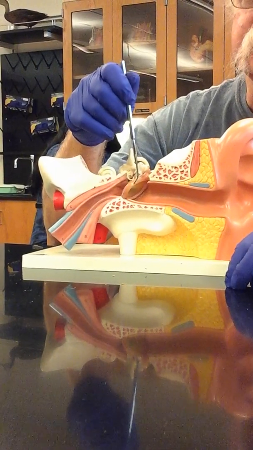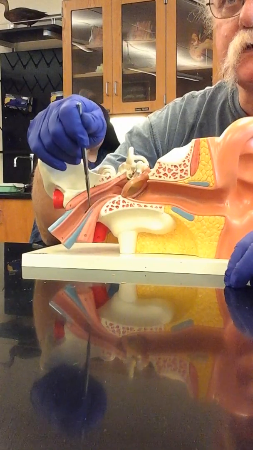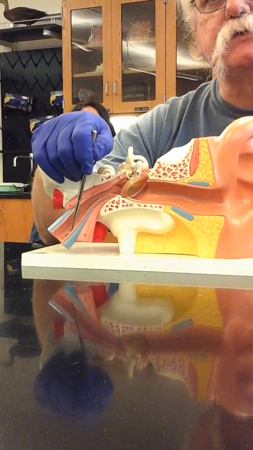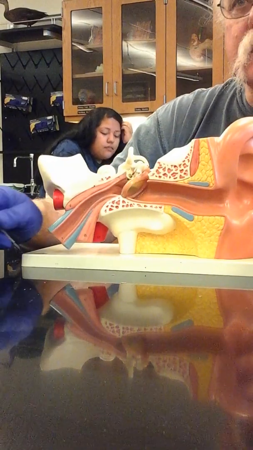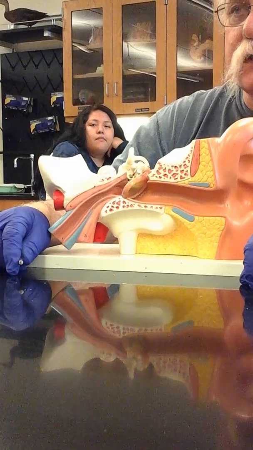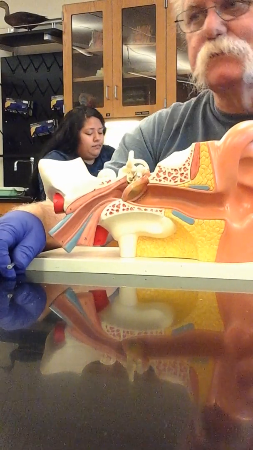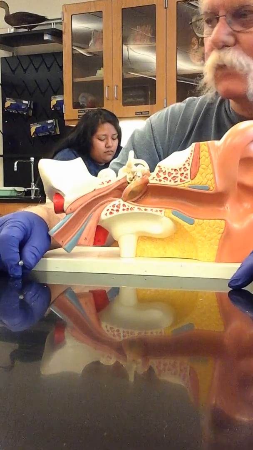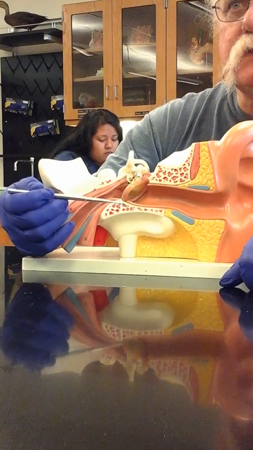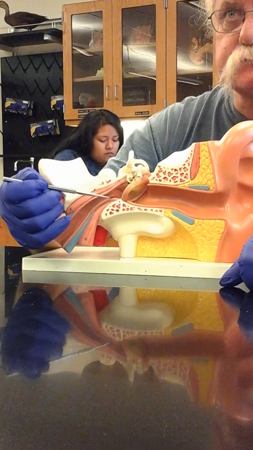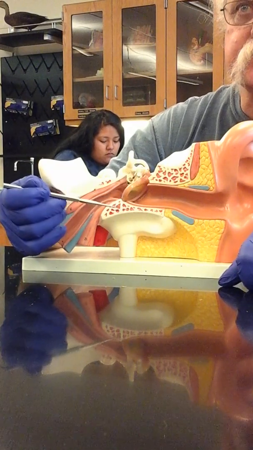Behind the tympanum, you have another tube. This is the eustachian tube. Now I want you to write, please, for yourself, the function of the eustachian tube. We'll be writing on this page quite a bit. The eustachian tube helps equalize pressure on both sides of the tympanum.